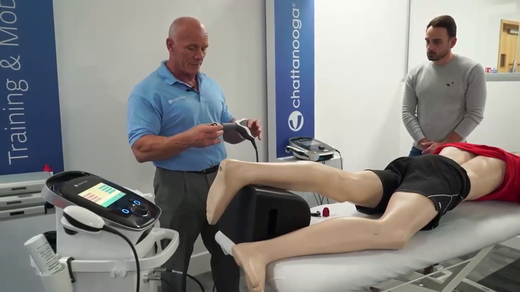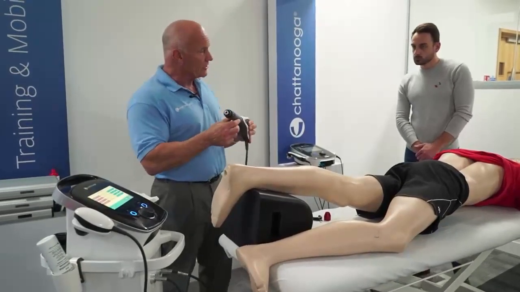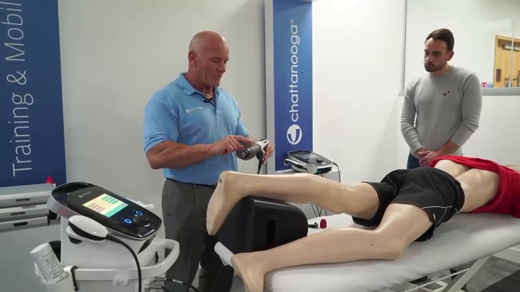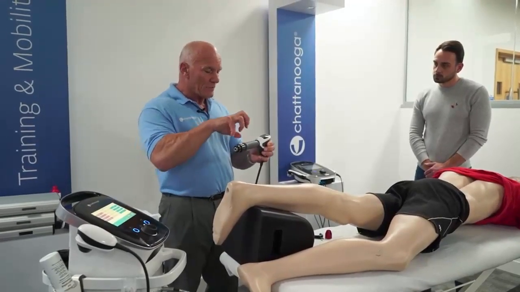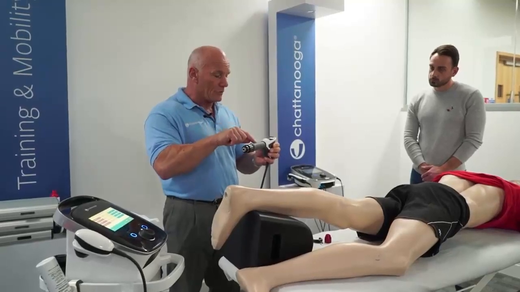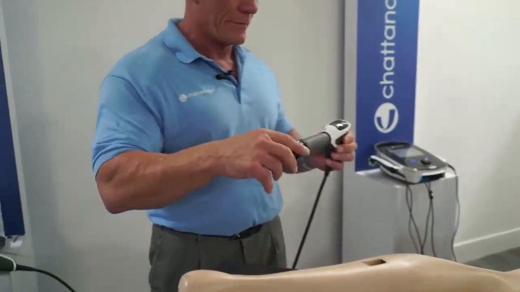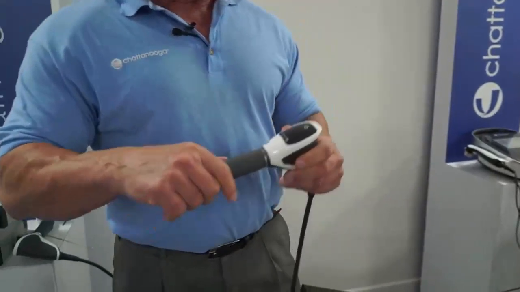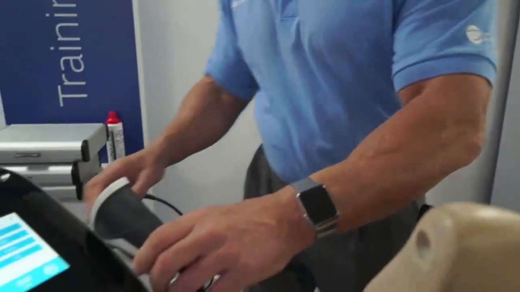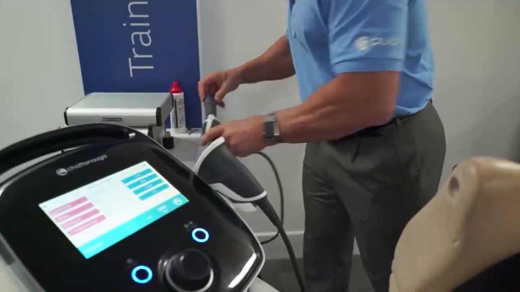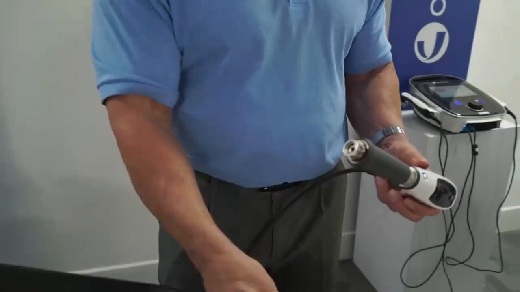What you have to do is, after 1 million shocks, change the barrel and the projectile. And that's very, very simple to do. In fact, if I show you on this handpiece here, look, I take off the transmitter.